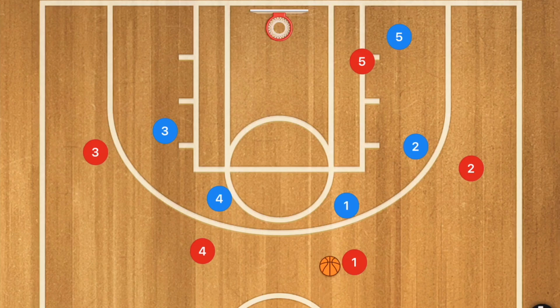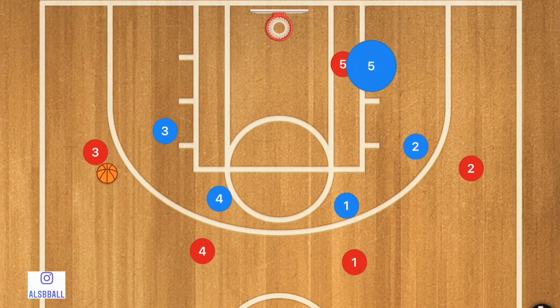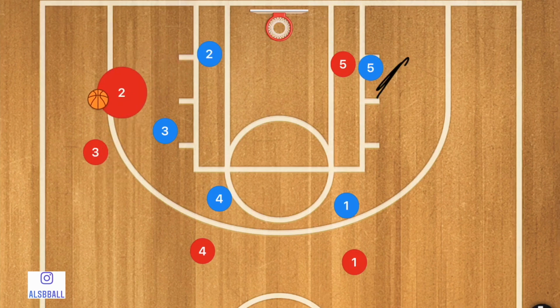Okay, so in this first play, we're going to start by having player 1 pass over to player 4. After player 4 gets that ball, he's going to pass over to player 3, and we're going to be having a screen in the low post with player 5. Player 2 is going to use that screen, and then right after he uses that screen, player 2 is going to be popping out towards that far wing. If he's open, obviously hit him up for a shot, and if he's still covered, he should be able to receive that ball out near the perimeter.